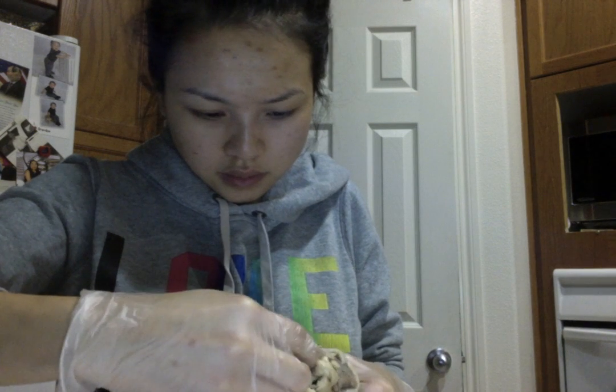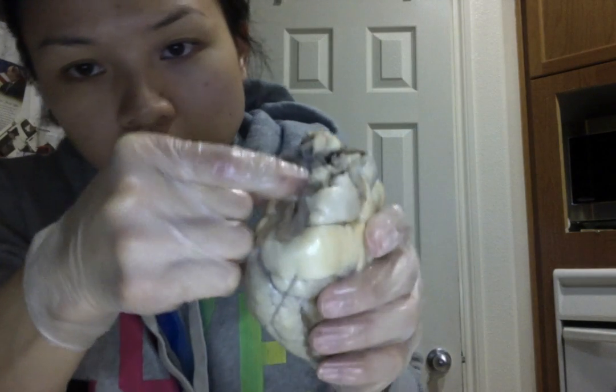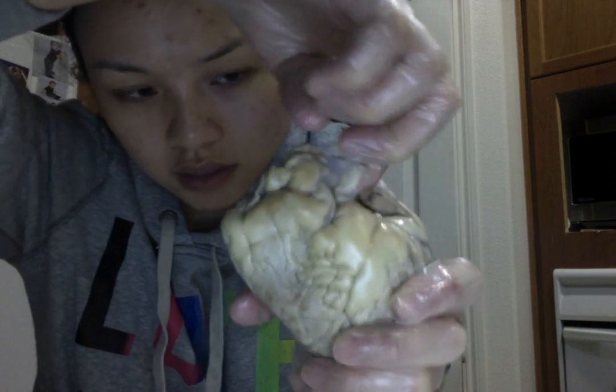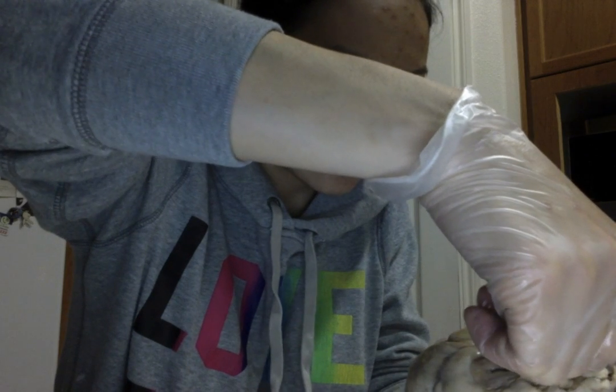This side will be a little bit better. So the ascending aorta would have to be this right here, because it's connected to the left ventricle.